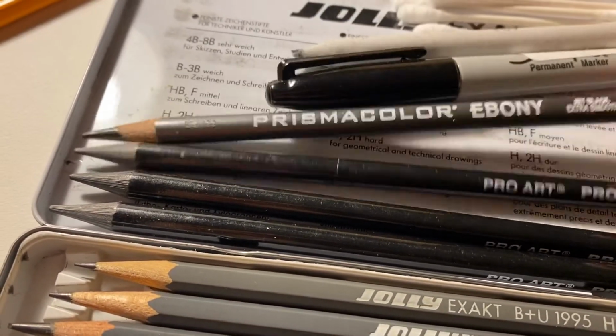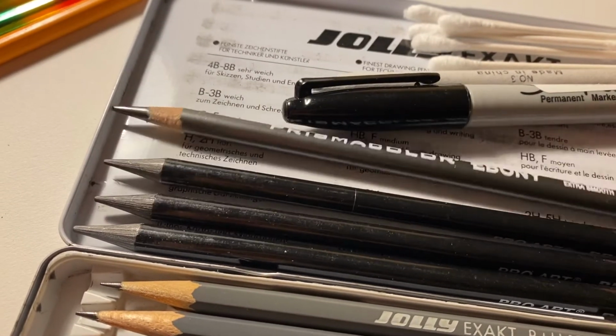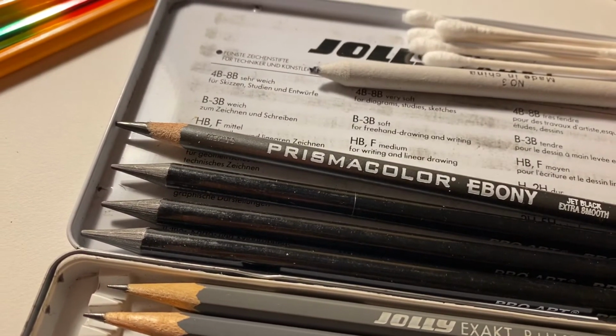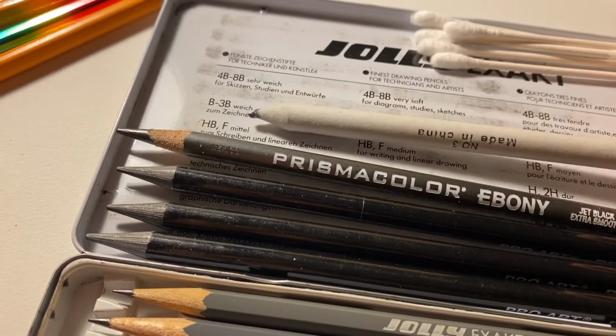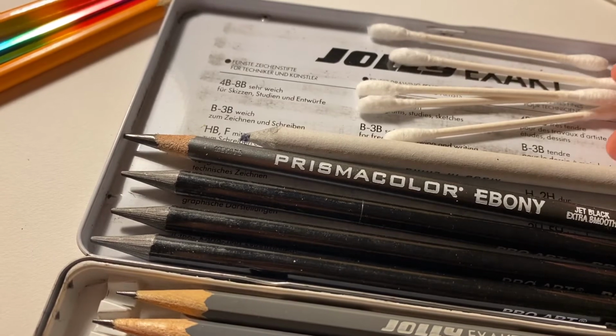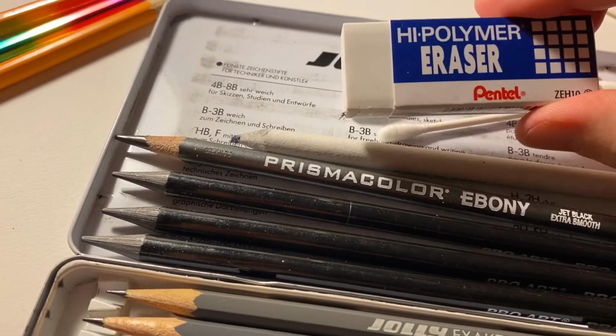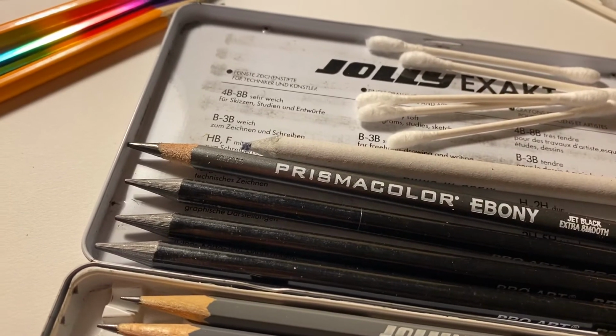Some of you checked out an ebony pencil. This is also great for shading. I've got my Sharpie in here, but also blending stumps are great. And then Q-tips if you're in a pinch and you don't have a blending stump. And then hopefully you remembered to bring your eraser, or you have some kind of eraser at home.